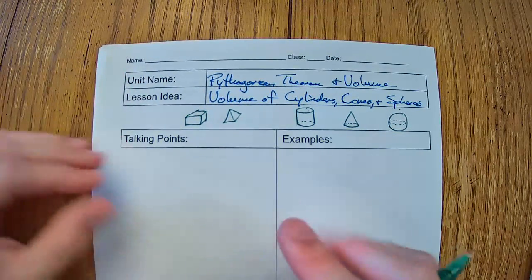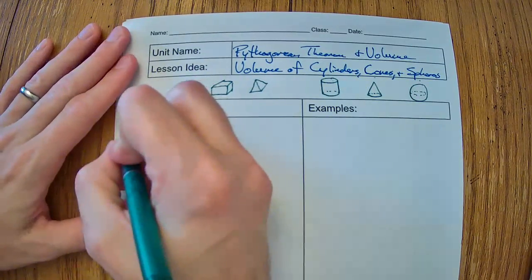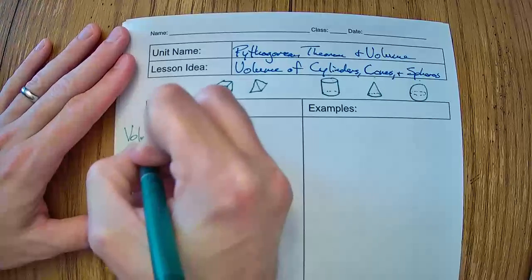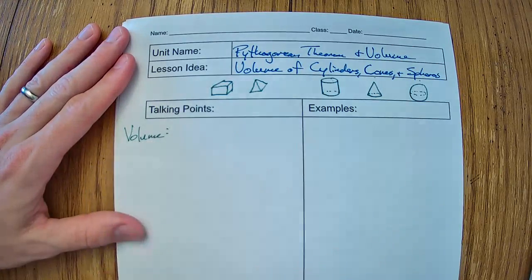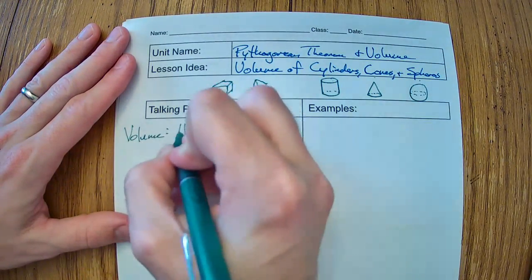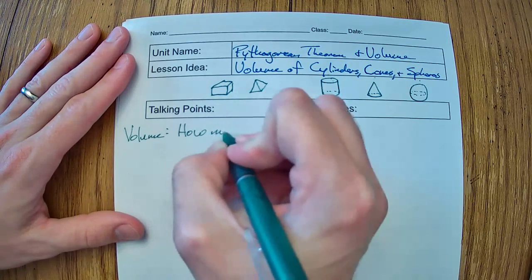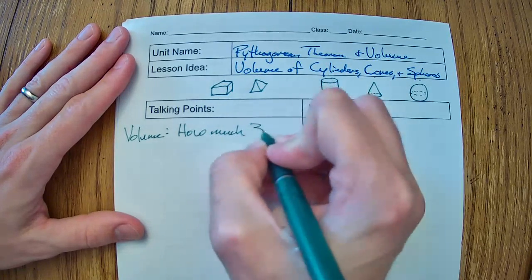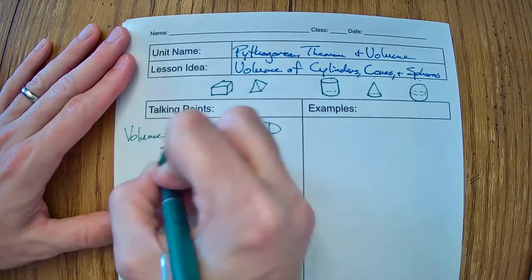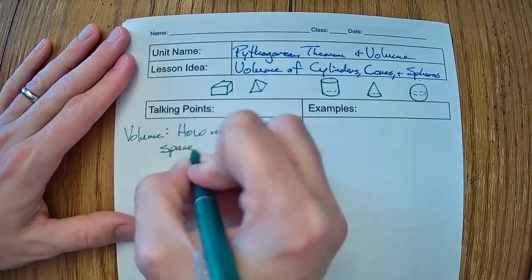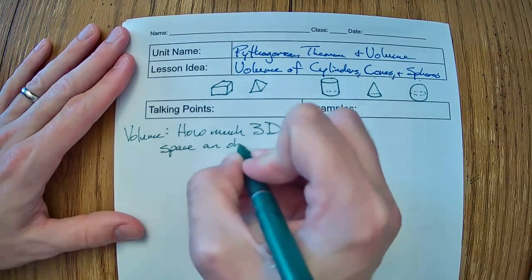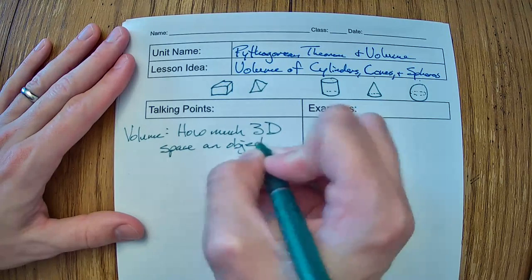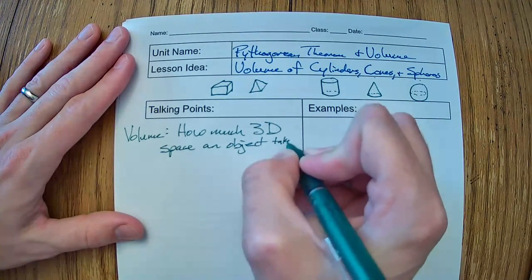So what we're going to do is we're going to talk about volume. So let's real quick talk about this idea of volume. Volume is the idea of how much 3D space an object takes up.